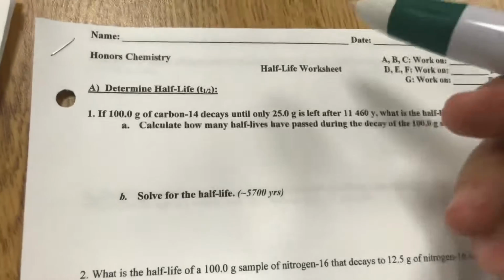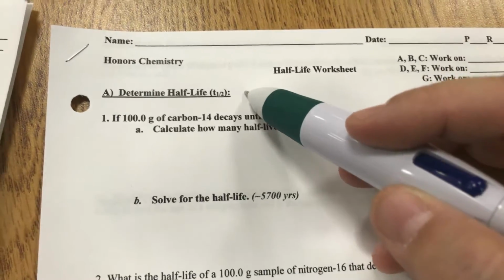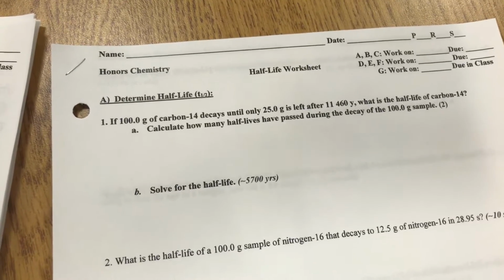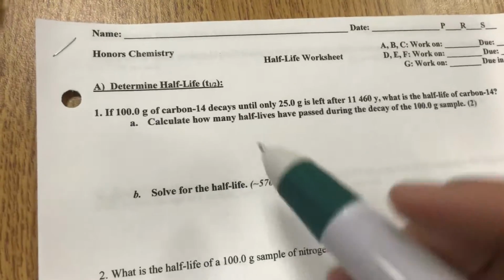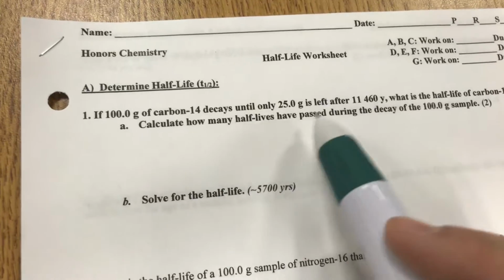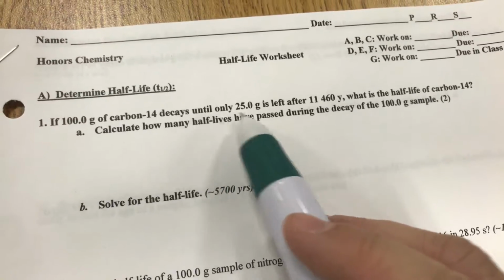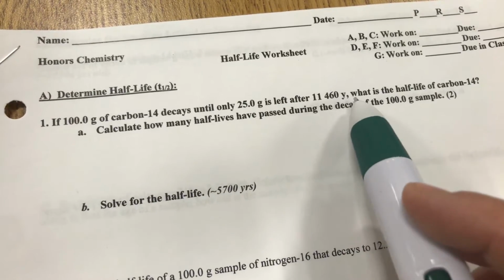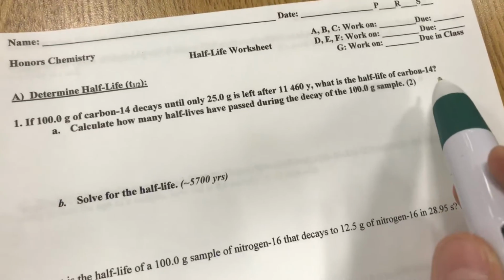So I'm going to talk about the worksheet. Part A is to decide the half-life, which is T-half. So we want to label the numbers. If 100 gram of carbon-14 decays until only 25 grams is left after this amount of years, what is the half-life of carbon-14?